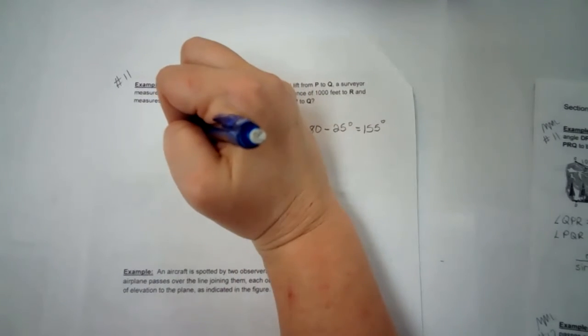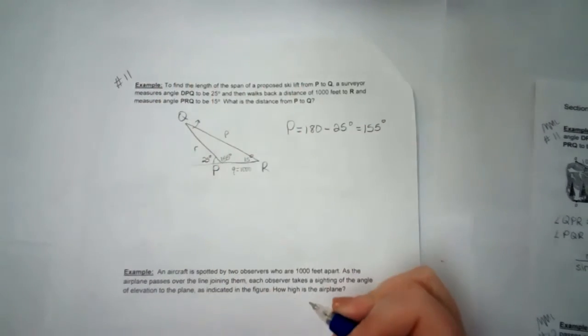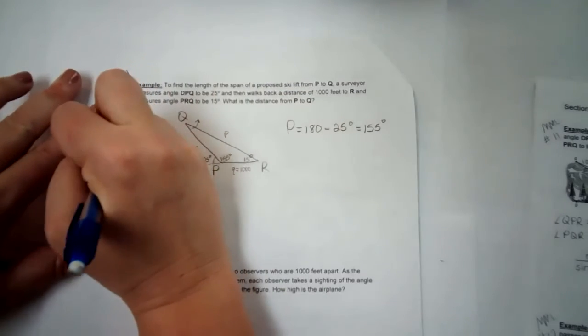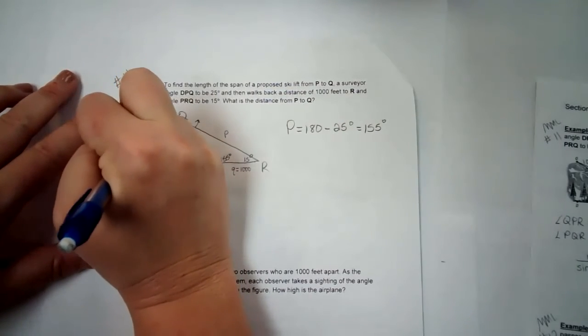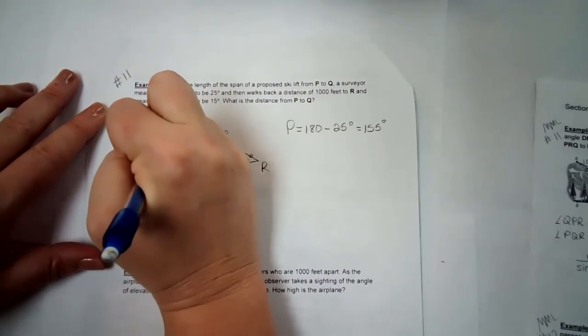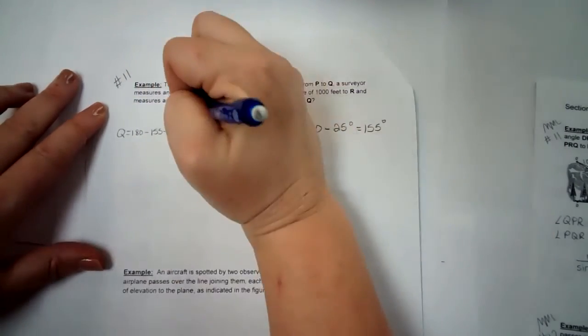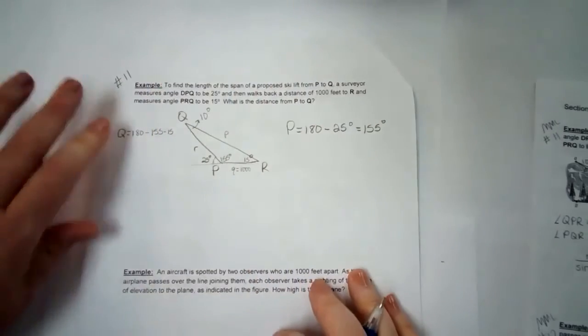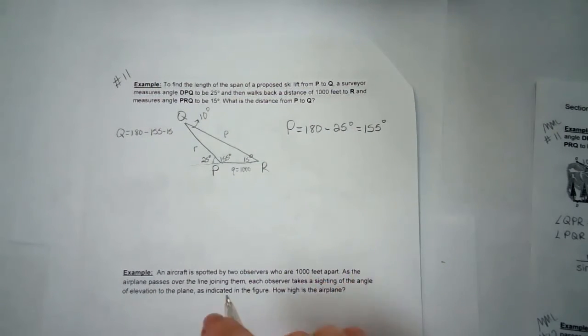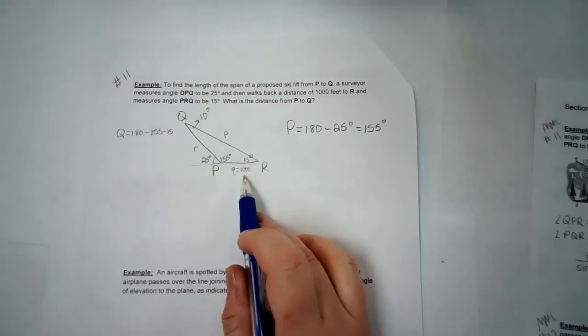That's also going to give me angle Q, because if I know these two angles, I can find the third angle. Angle Q is going to be 180 minus 155 minus 15. Angle Q is going to be a little bitty 10 degrees. There we go. All right, so I have all my angles and I have one side.